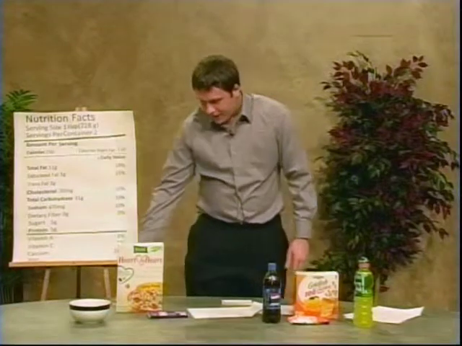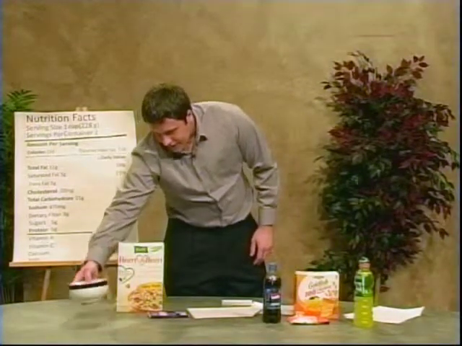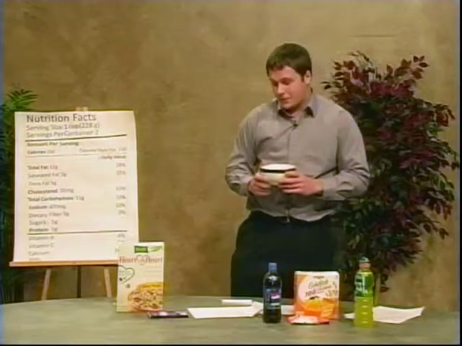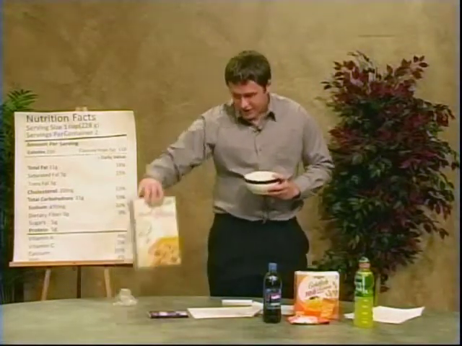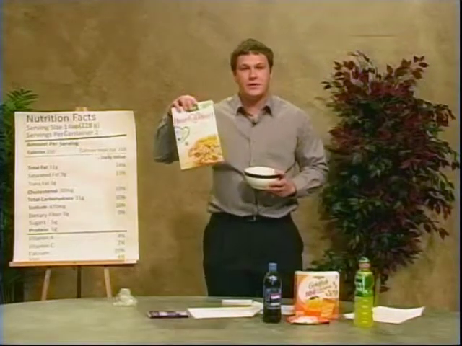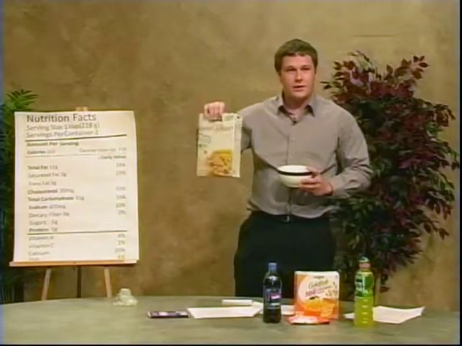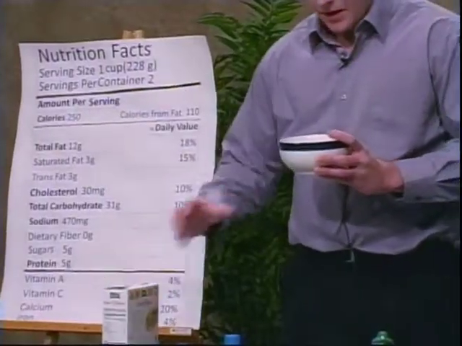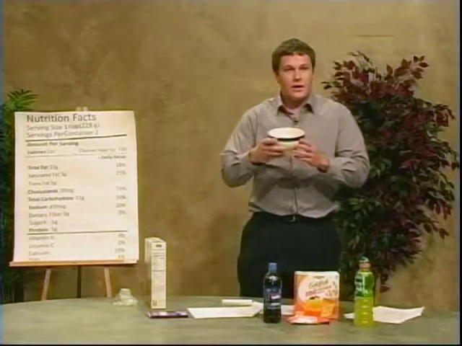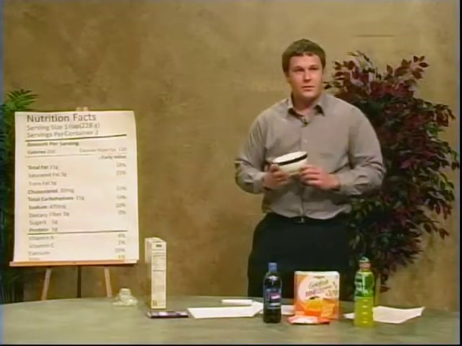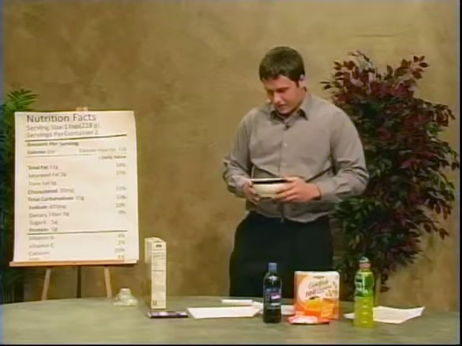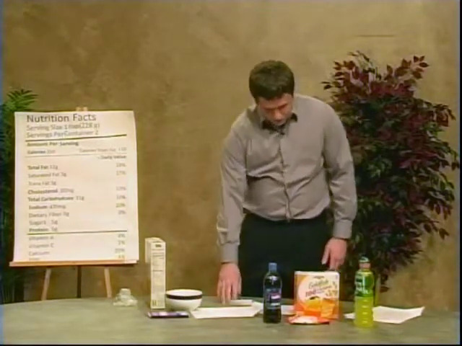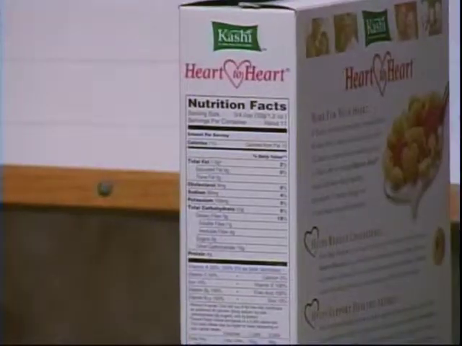And then just another example to show how small the serving sizes can be on the labels. Kashi cereal is a very nutritious cereal. It's high in fiber and low in sugar, but one serving is only 3/4 of a cup. I brought that in, and it barely even fills the bowl. So most people would probably eat 2 to 3 times as much. So that's my food examples.